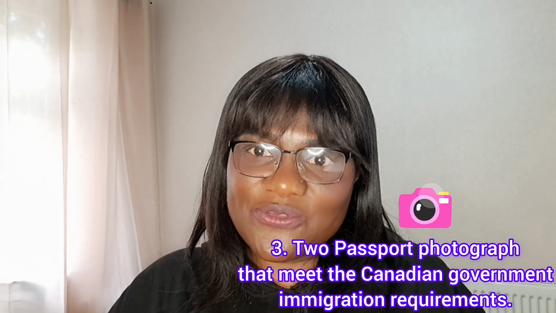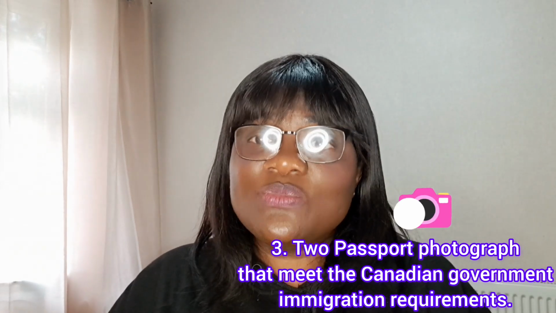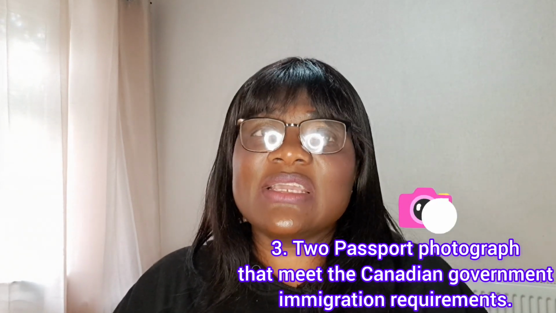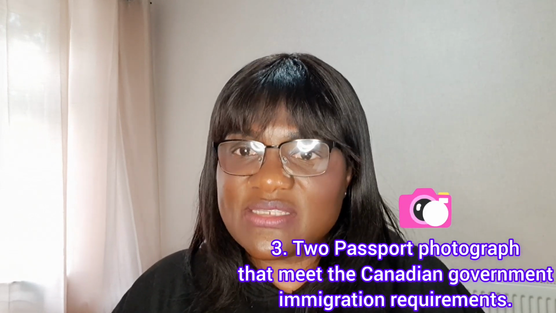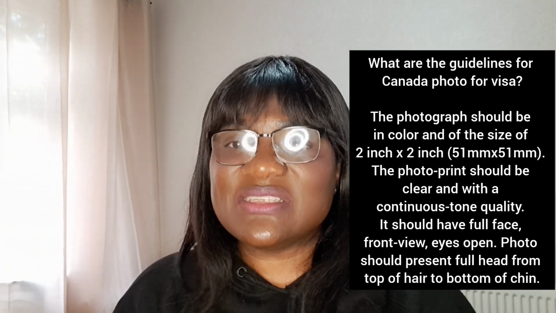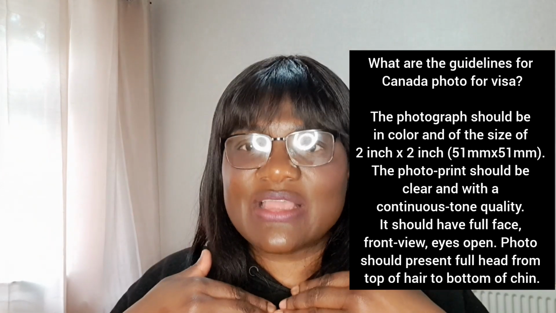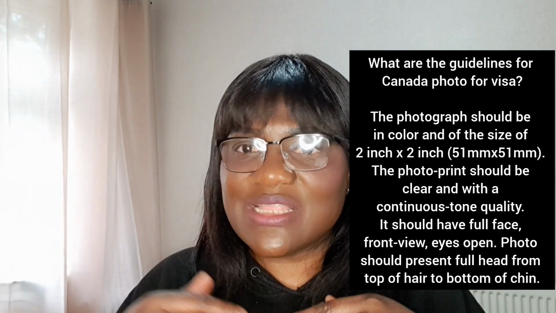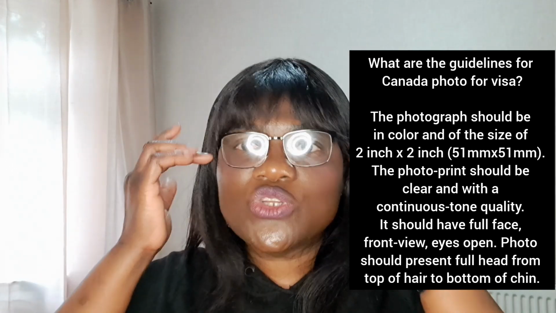Then these 2 passport photographs need to meet the Canadian requirements. Why it needs to meet the Canadian requirement is that there are some passports you'll be taking where they say you don't need to wear a scarf. They say it will capture your forehead like this.